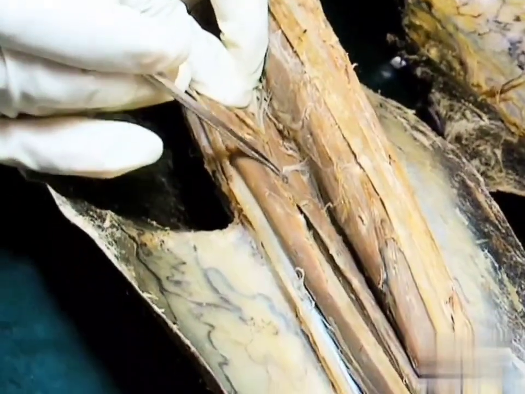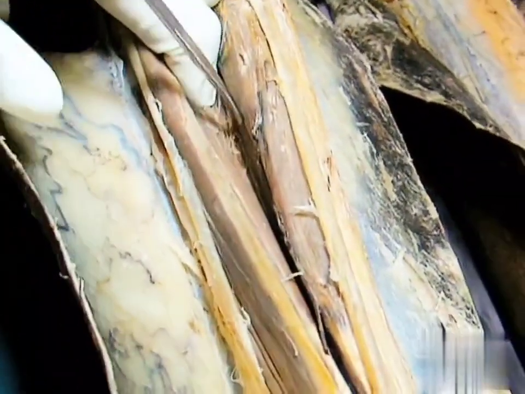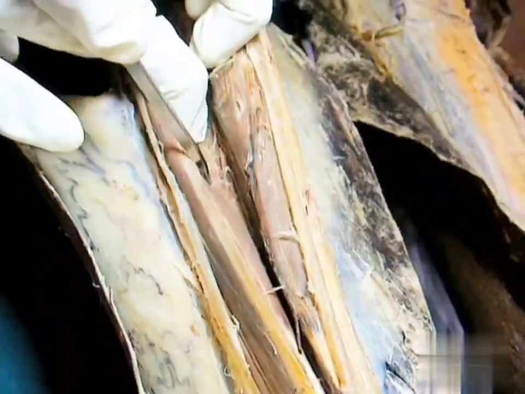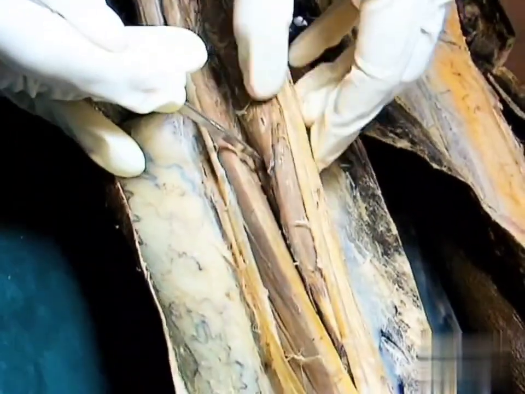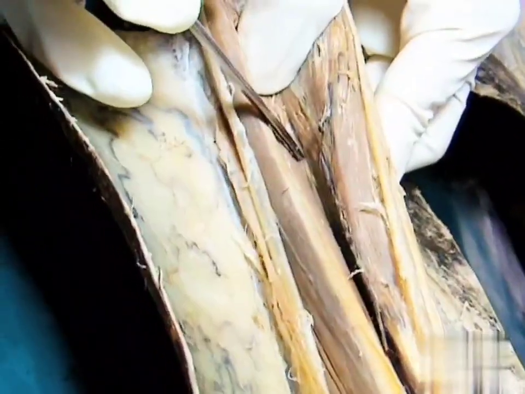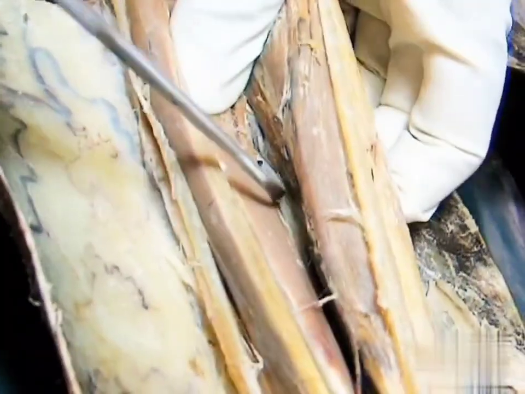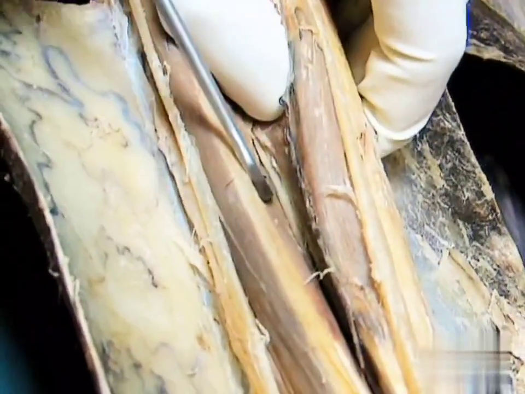This is the extensor hallucis longus muscle. Then it reaches anterior to the extensor hallucis longus. Then in the middle of the leg, it lies in between the extensor hallucis longus and tibialis anterior. Here you can see the deep peroneal nerve. This glistening white thing is the deep peroneal nerve.